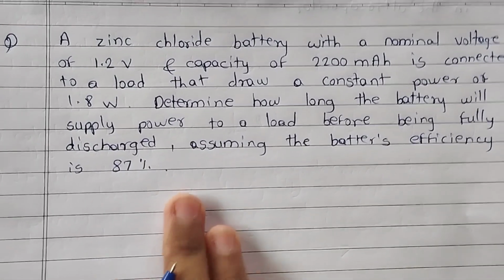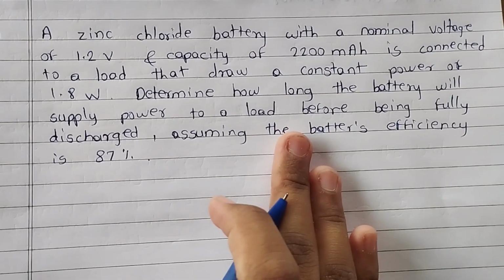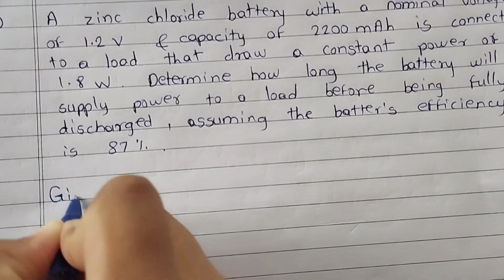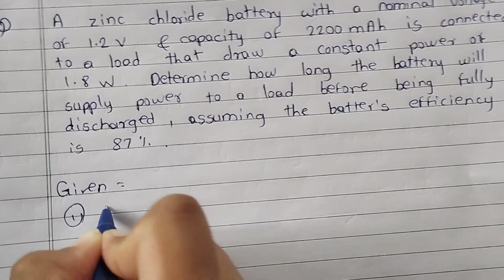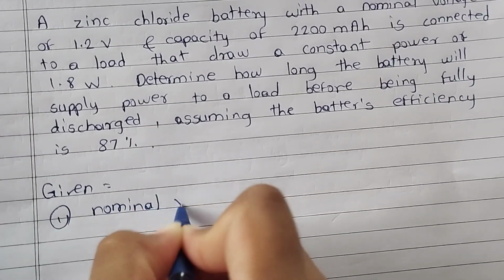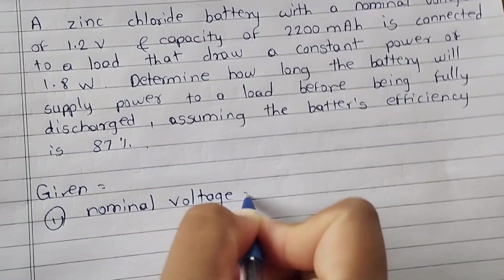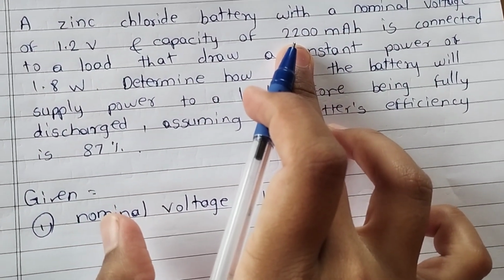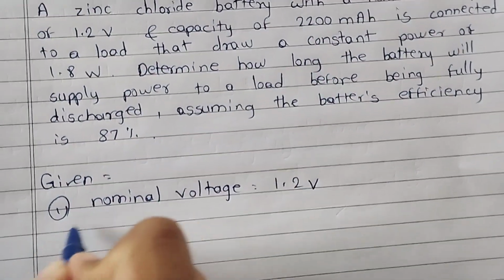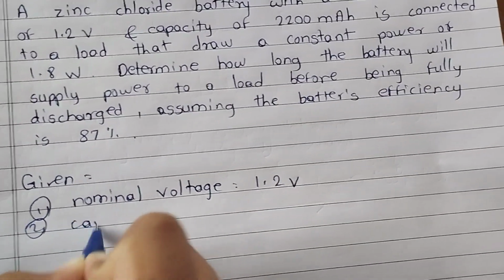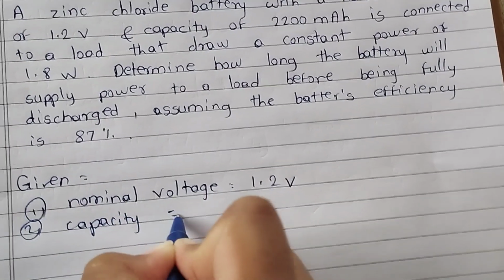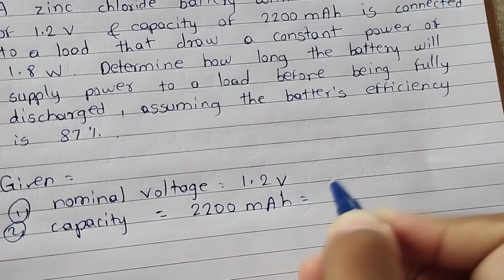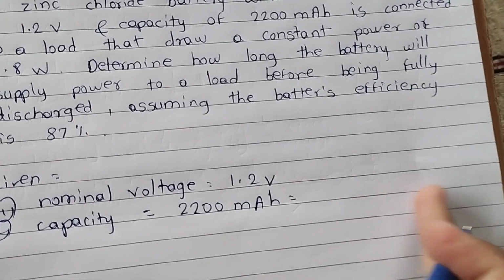So the next question is, a zinc chloride battery with a nominal voltage of 1.2 volt. We write here given. First, nominal voltage is equal to 1.2 volt. Second, capacity, this is the capacity of the battery, which is 2200 milliampere hour.